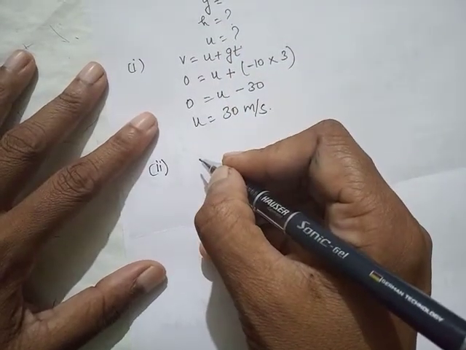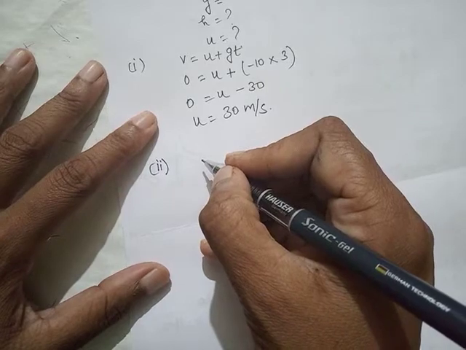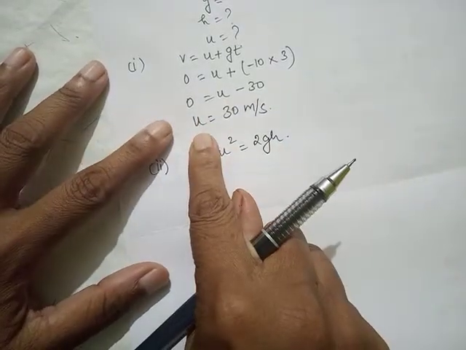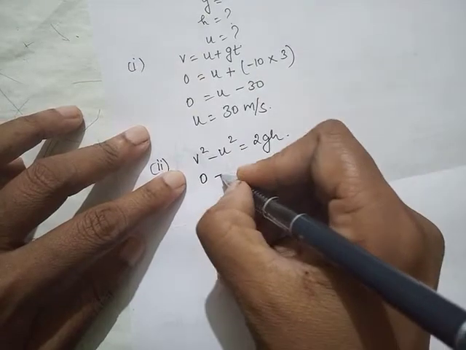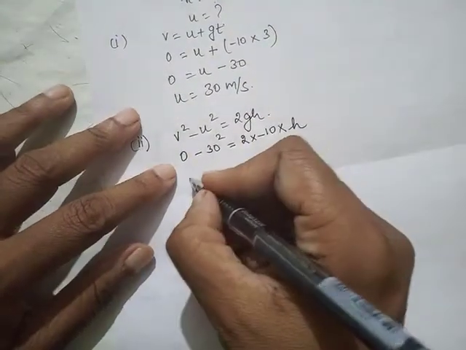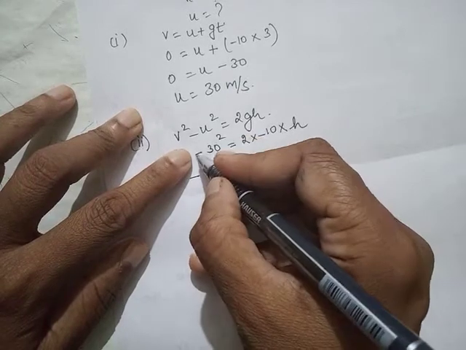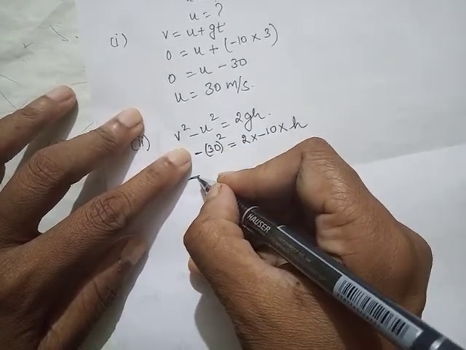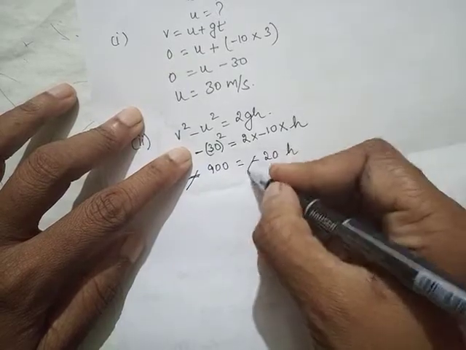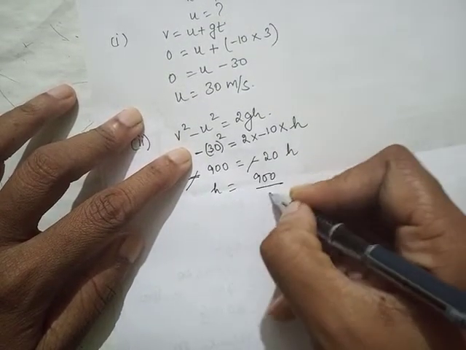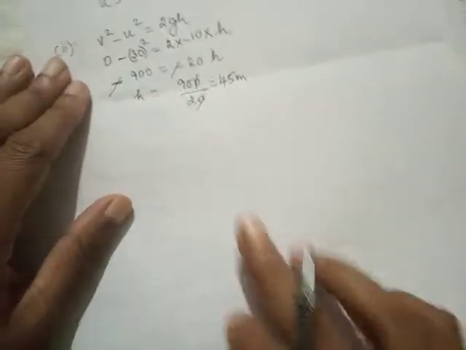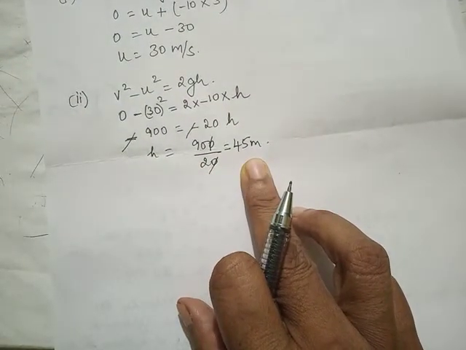Then we have to find H. You can use either second equation or third equation. I would prefer the third equation because one term will become 0 in that. Because v is 0, 0 minus 30 square is equal to 2 into minus 10 into H. As I told you before, the square is only for this number, so this minus will remain as minus. So 30 square is 900, equal to minus 20H. So this and this will get cut, and your height will be 900 upon 20. That will be 45 meter. So vertical height will be 45 meter.